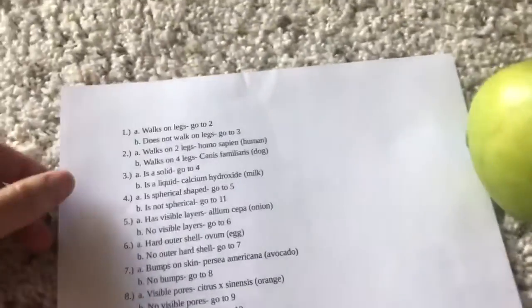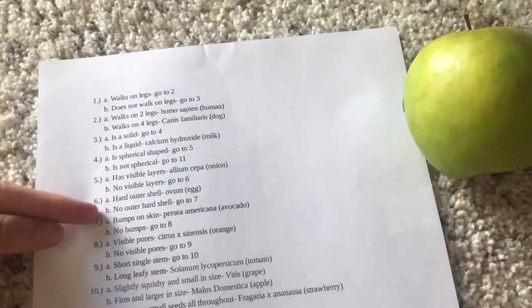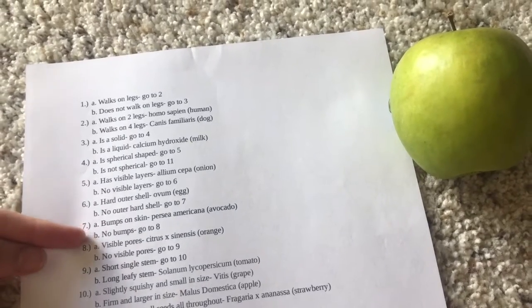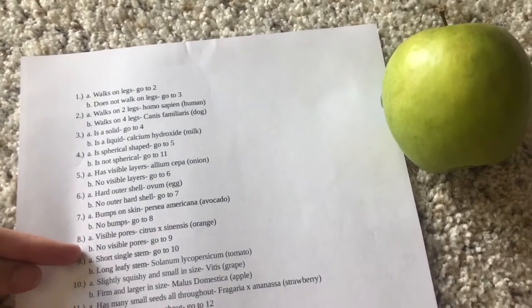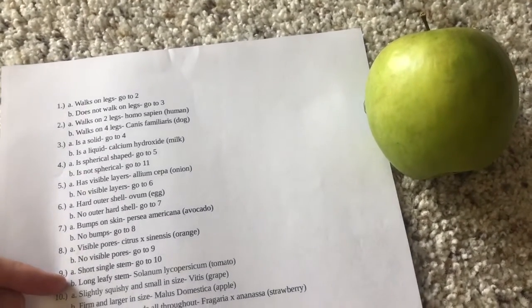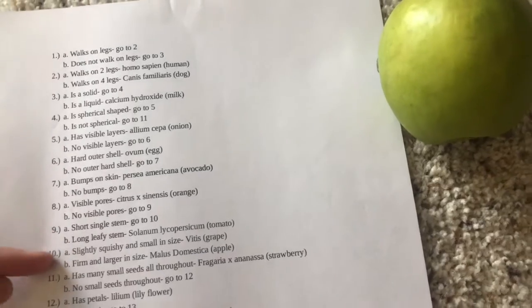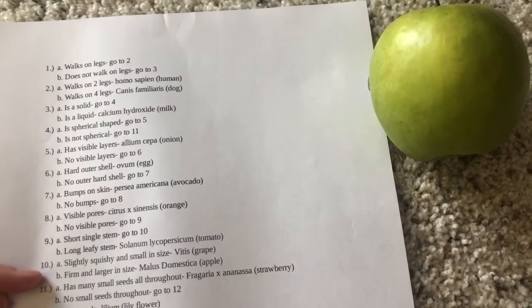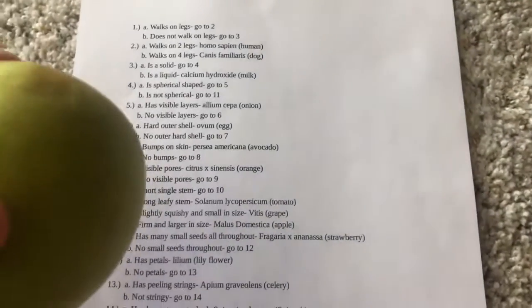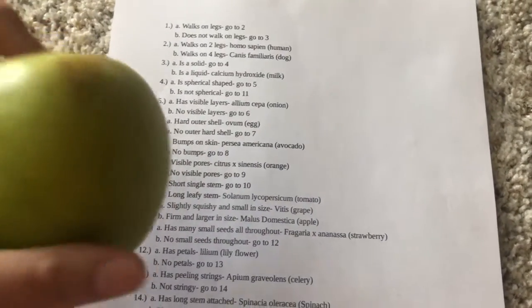So it doesn't walk on legs, so we'll go to number 3. It is a solid, so we'll go to 4. It is spherical shaped, so we'll go to number 5. Has visible layers, there's no visible layers. There is no hard outer shell. There's no bumps on skin. There's no visible pores. There is a short single stem, so we'll go to number 10. It's slightly squishy and small in size, which is not true, but it is firm and larger in size, which means it's going to be the Malus domestica, which is an apple.